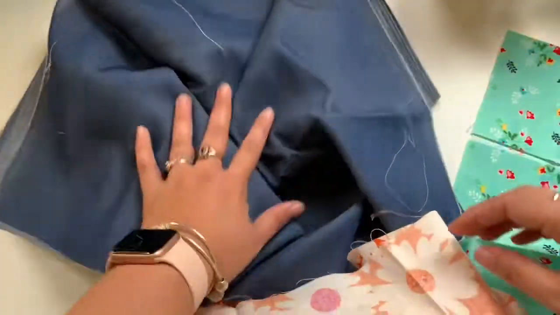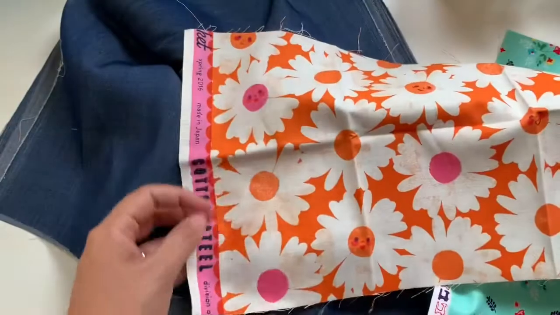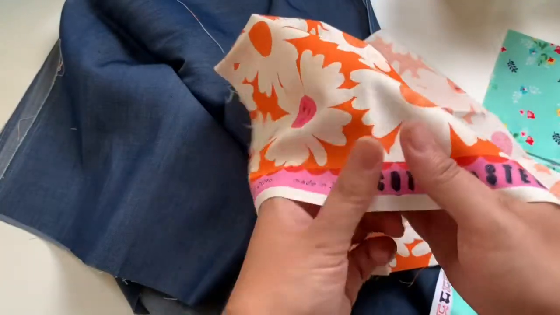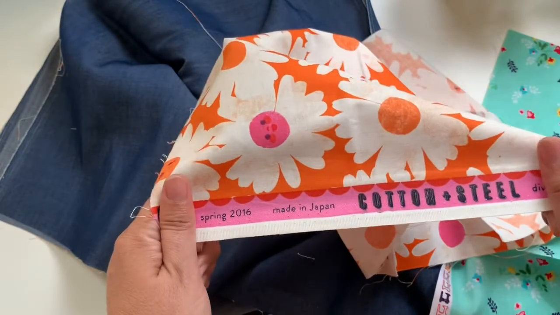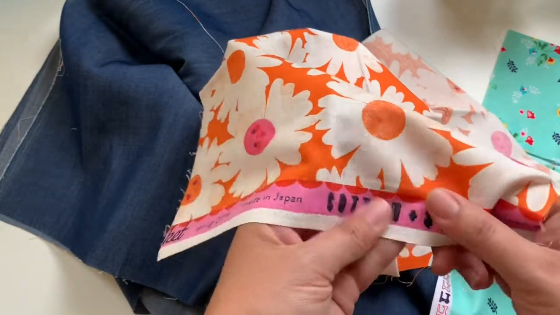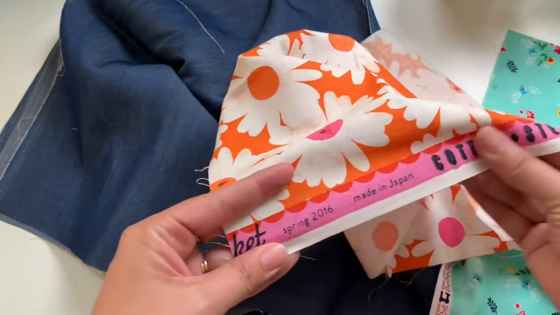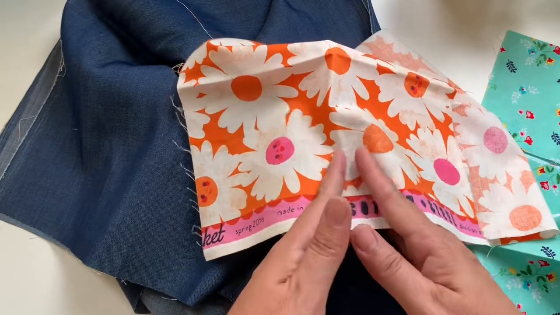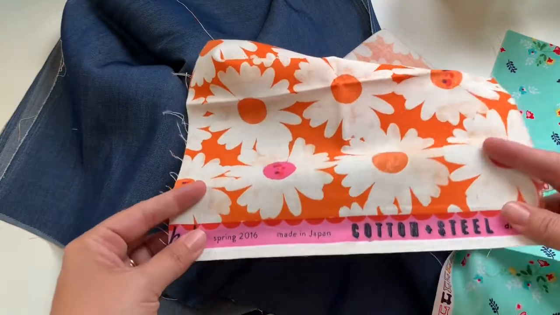So the next question is, is it okay to use the selvages in sewing? So if I was going to make one of our boomerang bags, could I use the selvage in the bag? Well, yes, you can, but it's not ideal. It's not a good idea to sew the selvage.